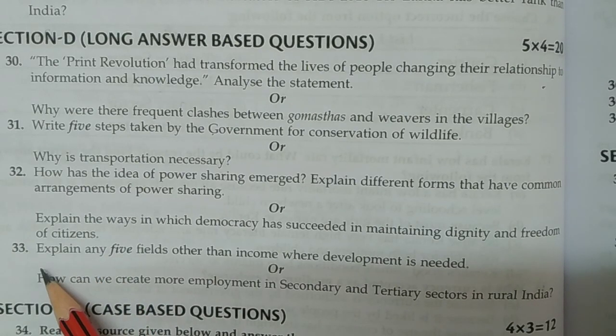Now, question number 33. Explain any 5 fields other than income where development is needed. Or how can we create more employment in secondary and tertiary sector in rural India? So after that, we have completed these sections here. All these questions are very important for you.